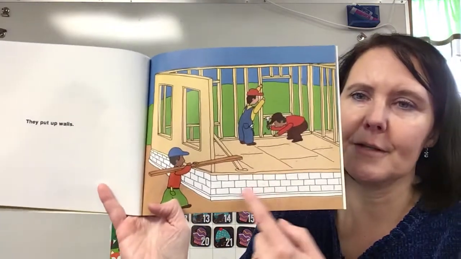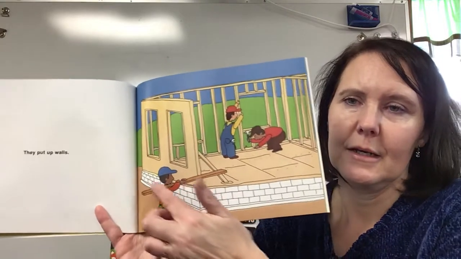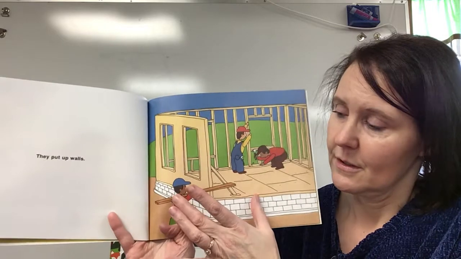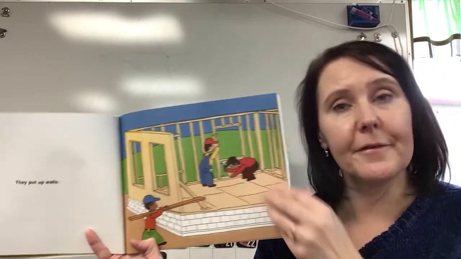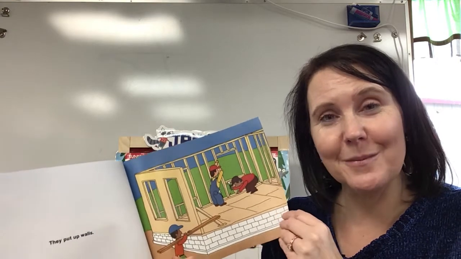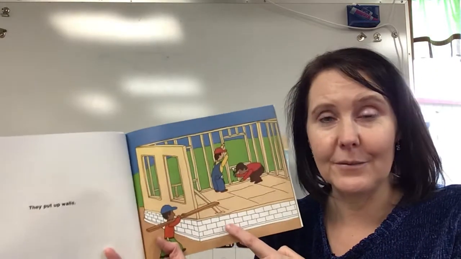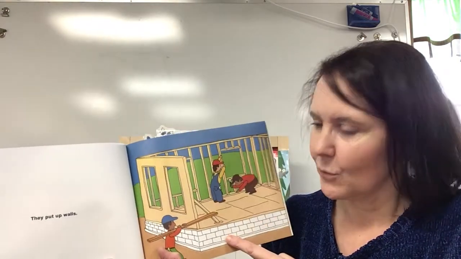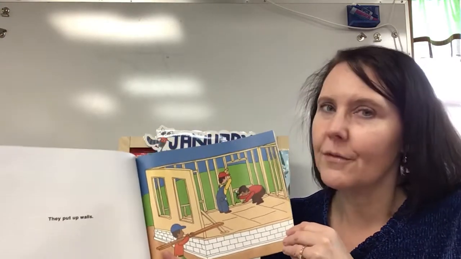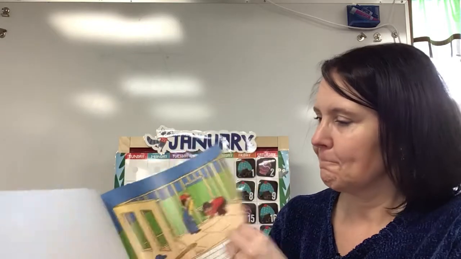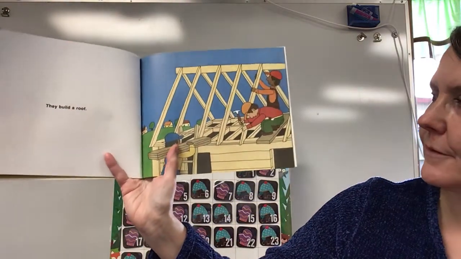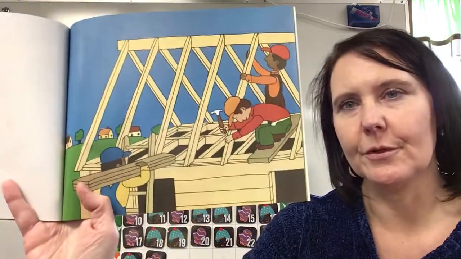So this bottom part's called the foundation. You have to have a nice, strong foundation at the bottom of your house, and then you build the house on top of it. I just had a house built, and so I got to watch them doing that. I saw them build the foundation and pour the cement and make the walls and all those things. It was really interesting. They built a roof, and now they're putting up the roof.